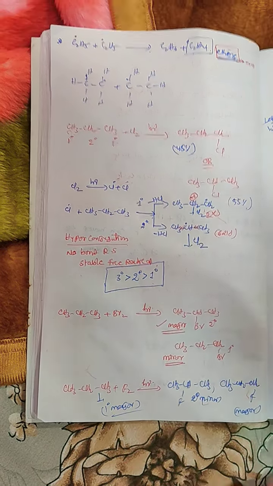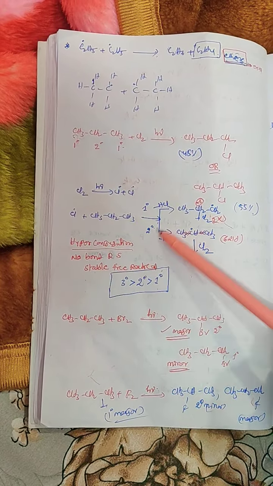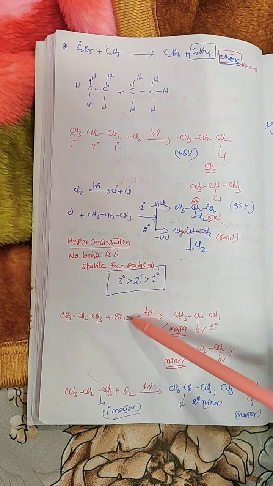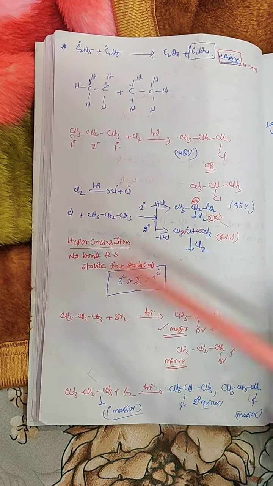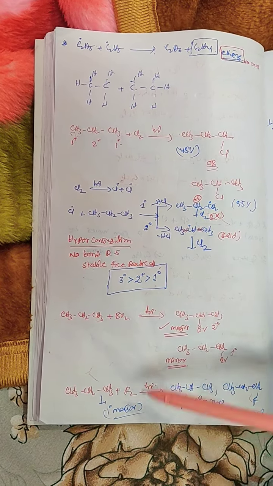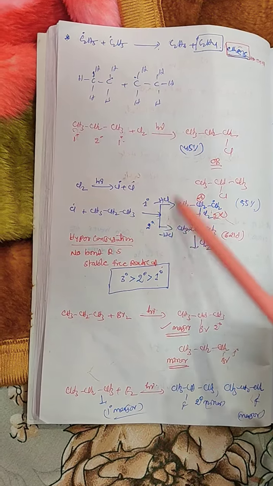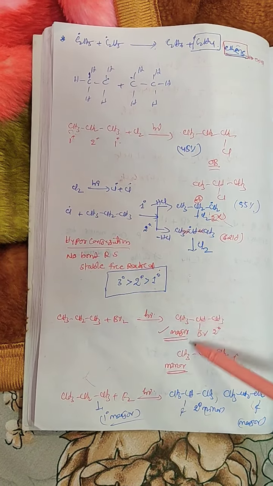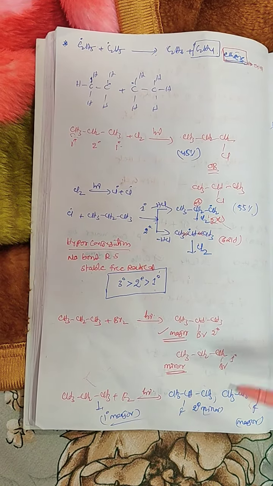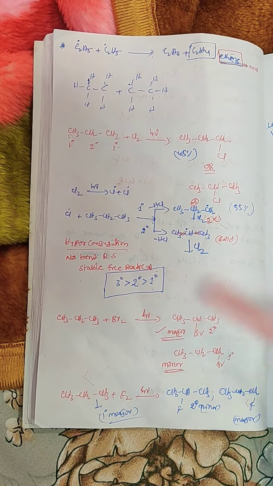But this is more reactive, and this is less reactive, more selective. Bromine is more selective compared to chlorine. Fluorine is highly reactive. Due to this, I will explain it in the next class, but you have to remember how the products will be formed in the case of chlorine, bromine, and fluorine, and what percentage they will form. This is major, more percentage will form. In these two cases, these two are major.